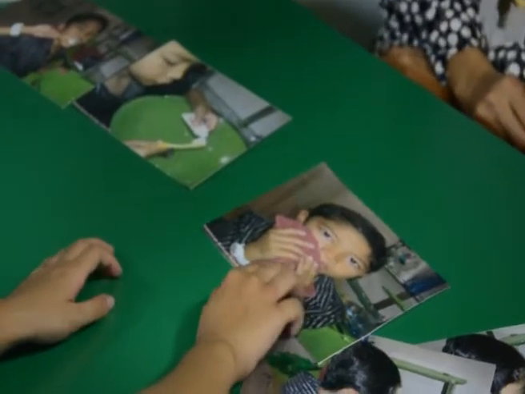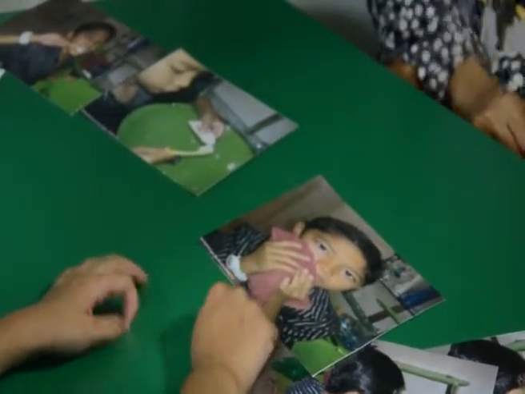Child 1 needs lots of prompting and seems unable to tell stories.